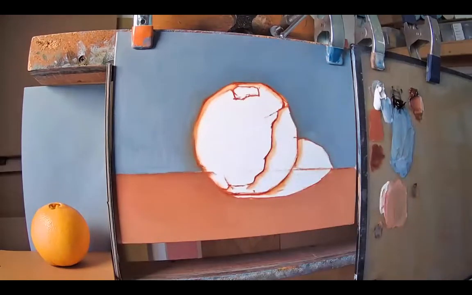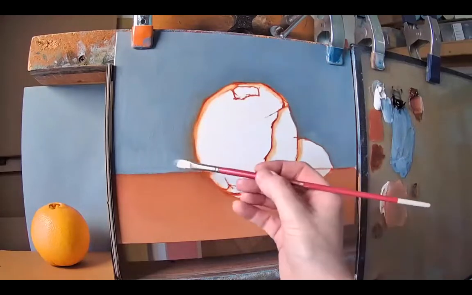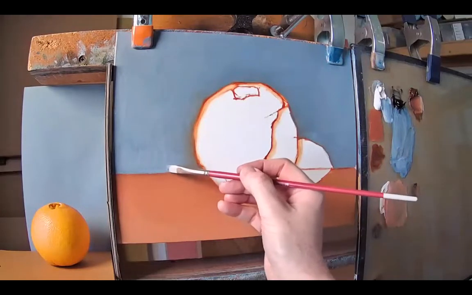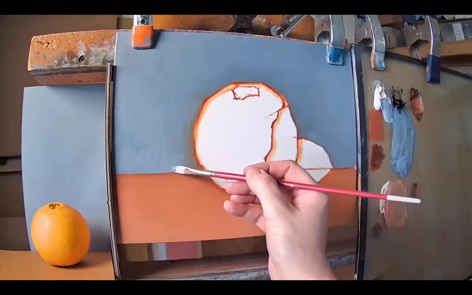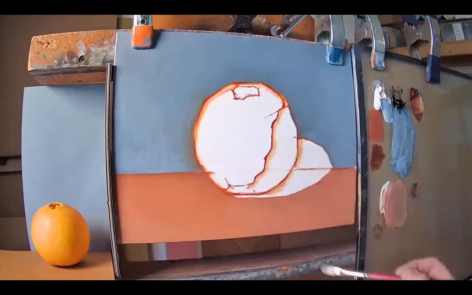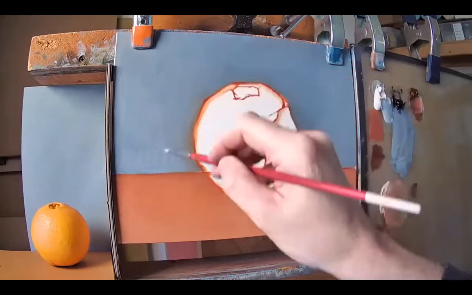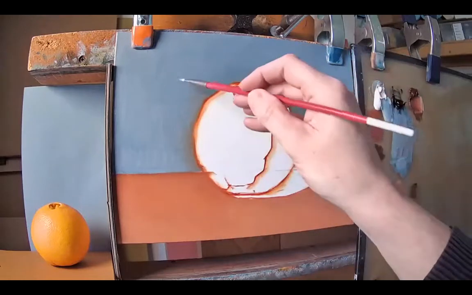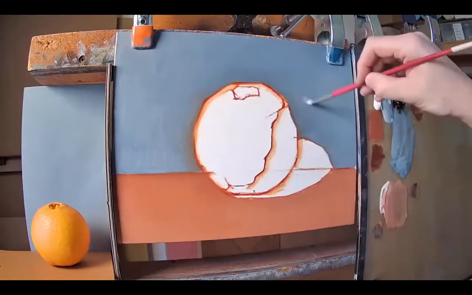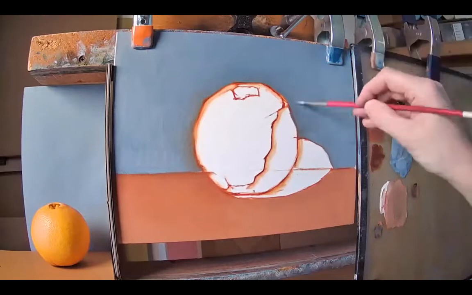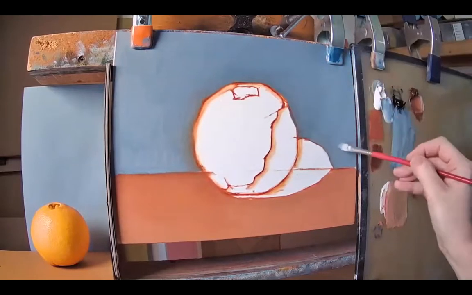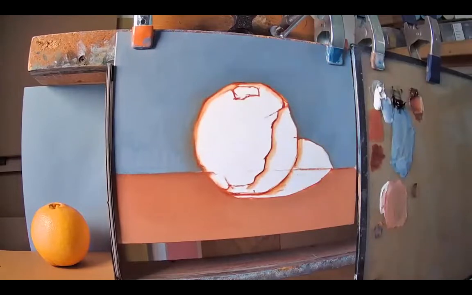Okay, so I have my surface and back wall blocked in, which I always highly recommend doing, just because I think it's much easier to gauge the values, and in our case today, the temperature of these large areas, and then you can use that to make decisions about the value and the temperature of the object you're painting.